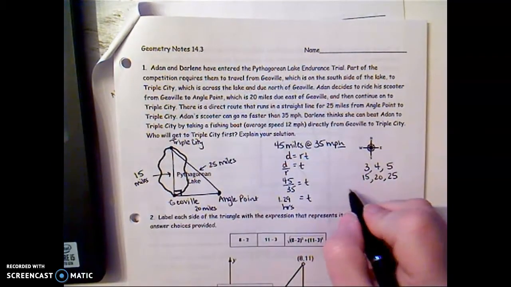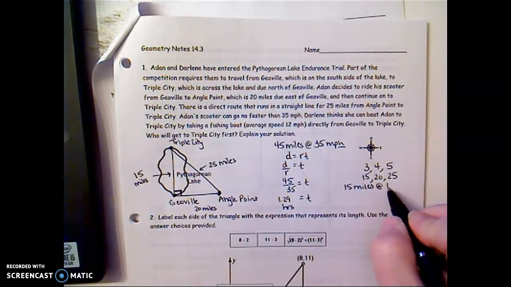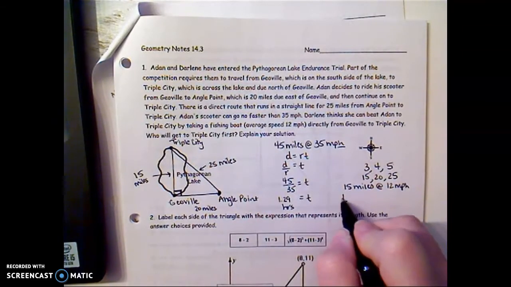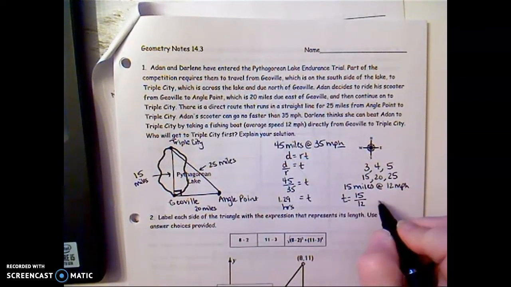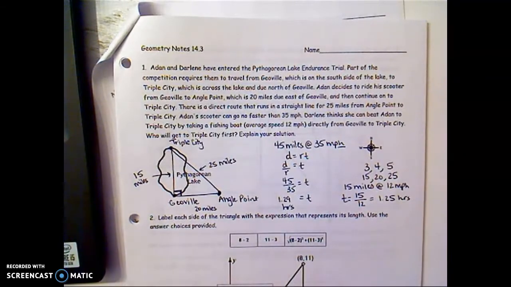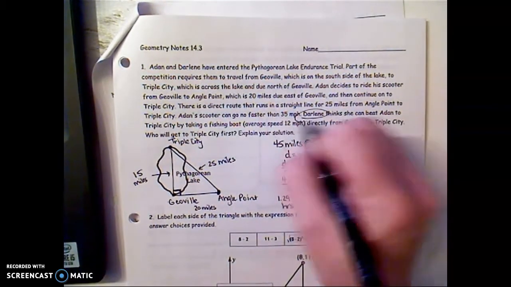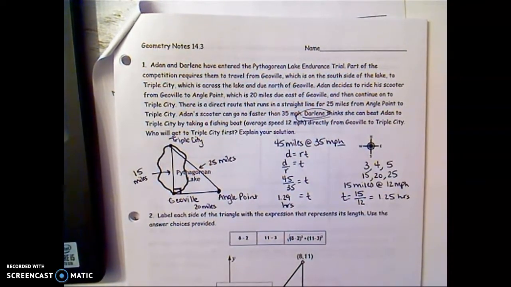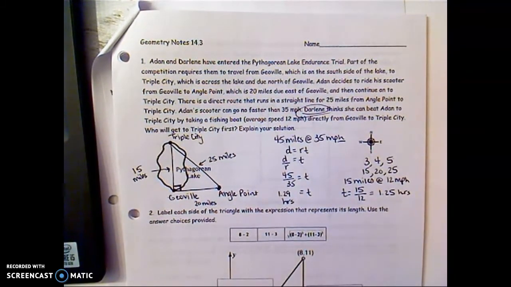So Darlene is going 15 miles at a rate of 12 miles per hour. Her time, again, is going to be the distance divided by the rate. So 15 divided by 12. And her time is 1.25 hours. So who is going to get there the quickest? Of course it would be Darlene, right? So Darlene is the winner. She is going to get there fastest. Even though she was going slower, she's going a much shorter distance. And so she actually gets there sooner.